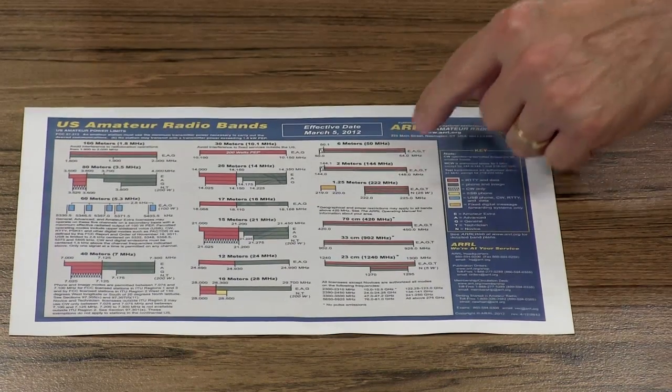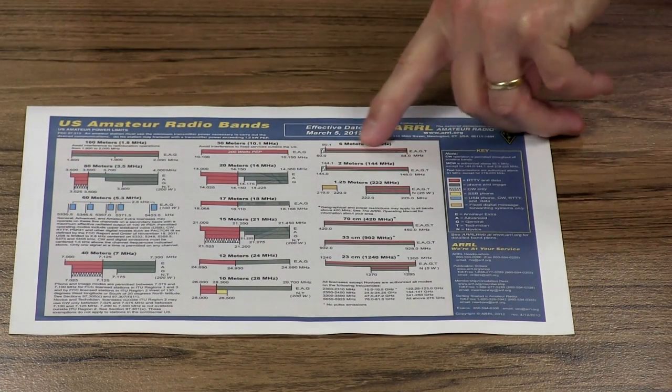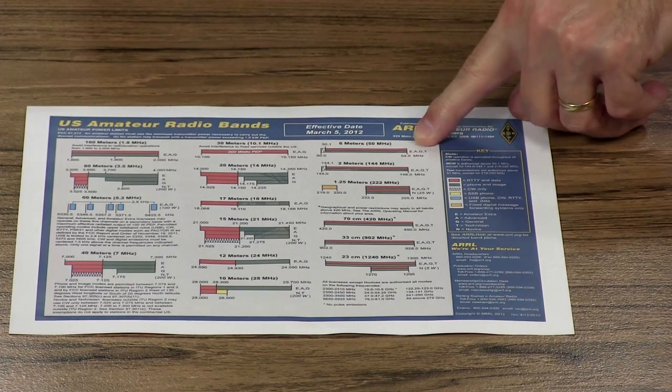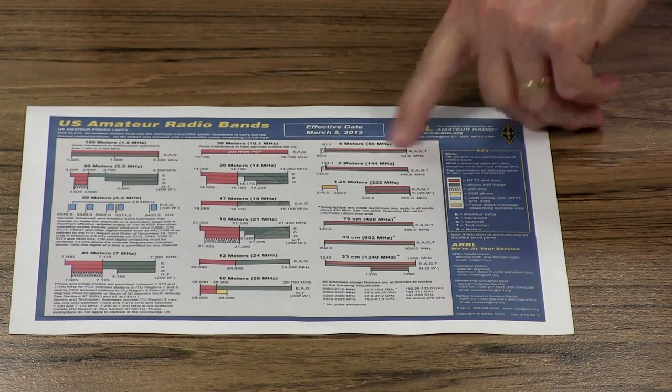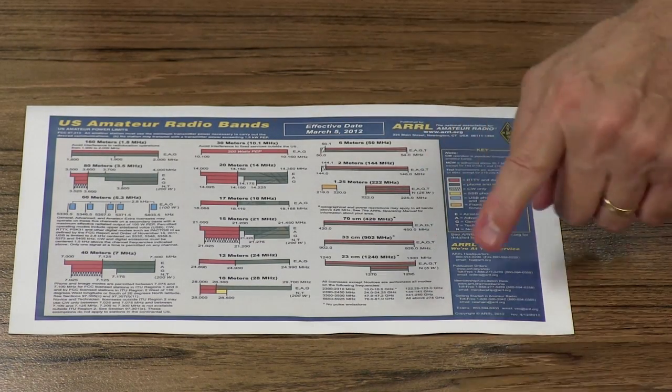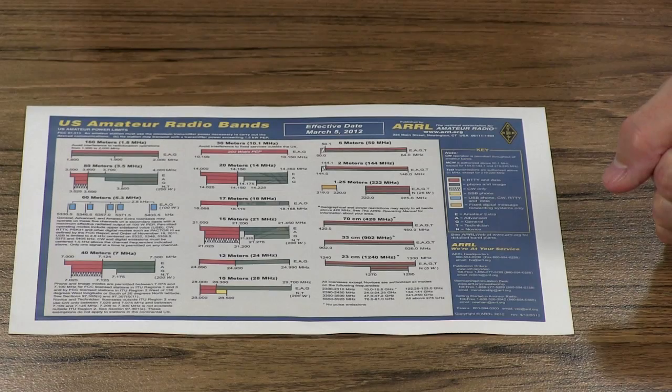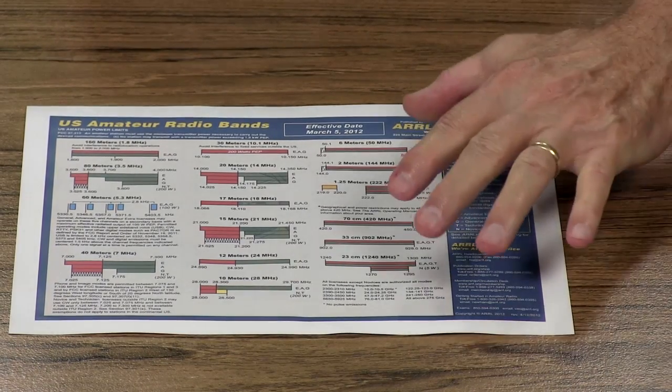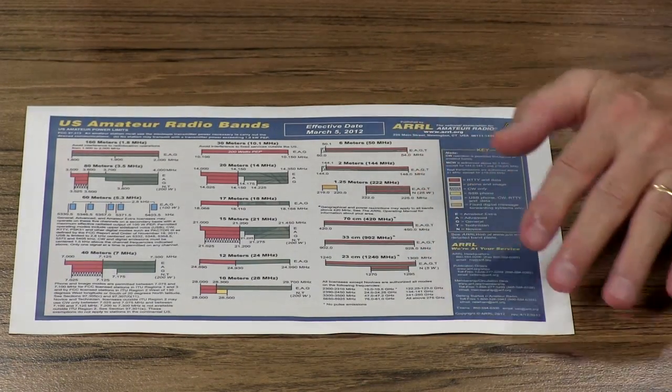On 6 meters here, they've got all of the 6 meters. As a matter of fact, all classes of licenses get the whole 6 meter band. From 50 megahertz on up, I think it's pretty well open to all classes. All classes have use of that. So you're in good shape on VHF, UHF, and higher bands.